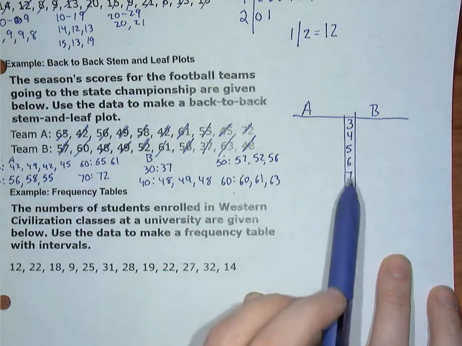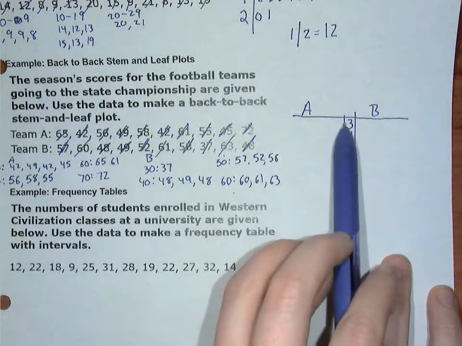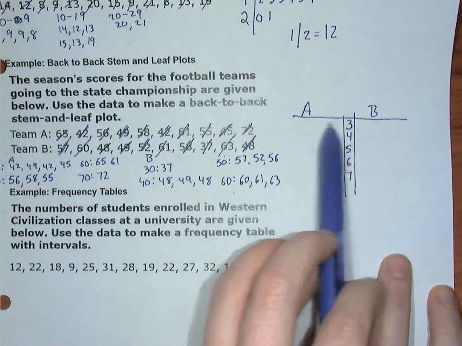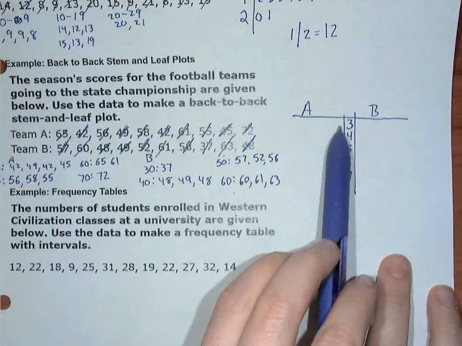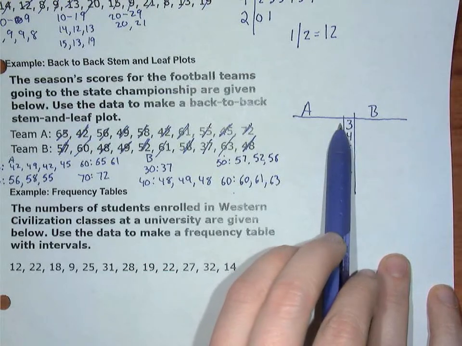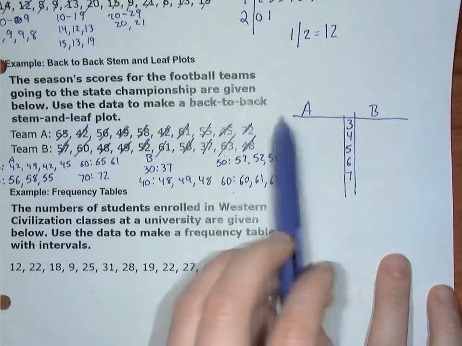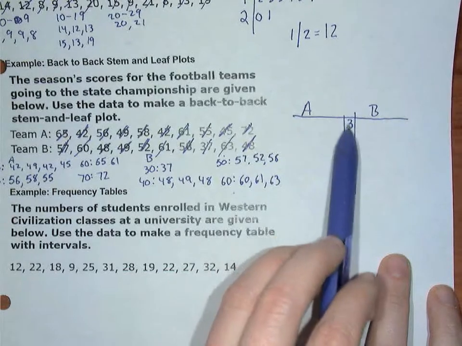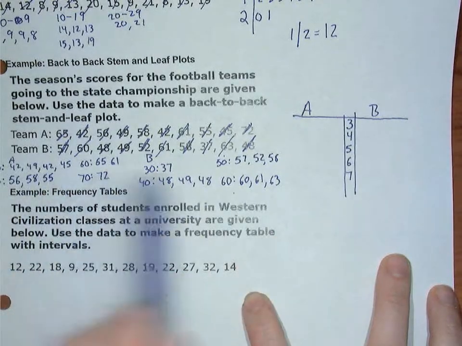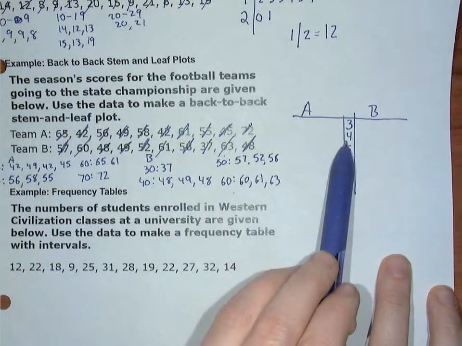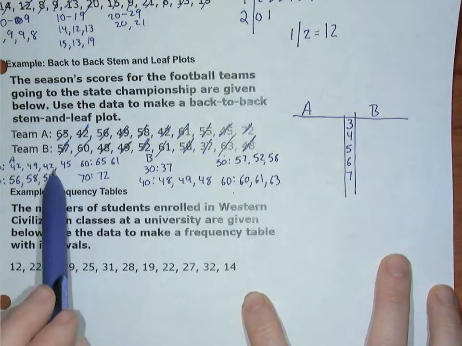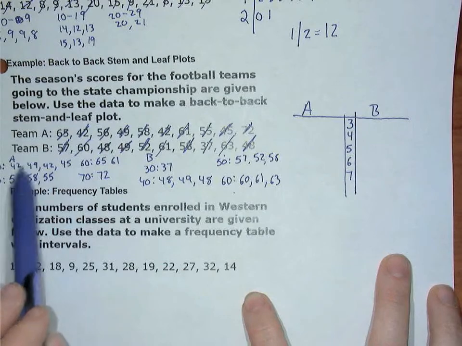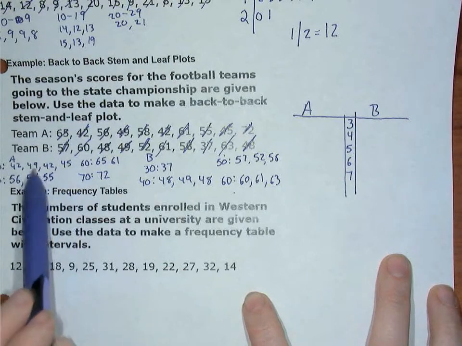And since I have a back-to-back stem and leaf plot, and plot A is going to the left, when I write my order of my numbers, I'm going to make my smallest number closest to my middle line, and my bigger numbers go outward. So Team A doesn't have any data in the 30s, so we can leave that blank. But it does have data in the 40s. It's got 42, 49, 42, and 45. So I see a 2, a 2, a 5, and a 9.